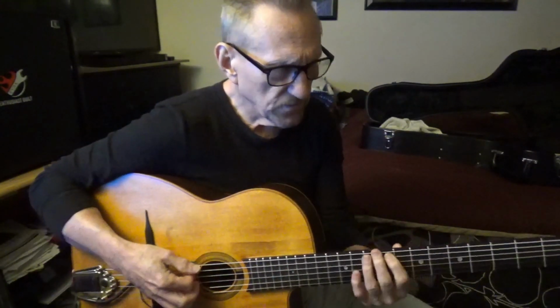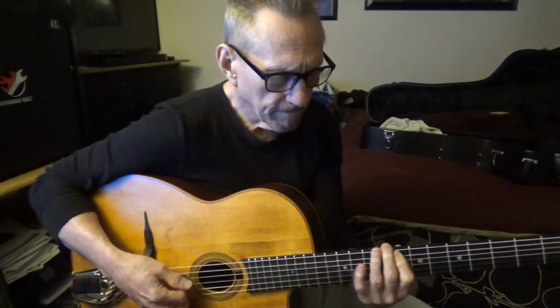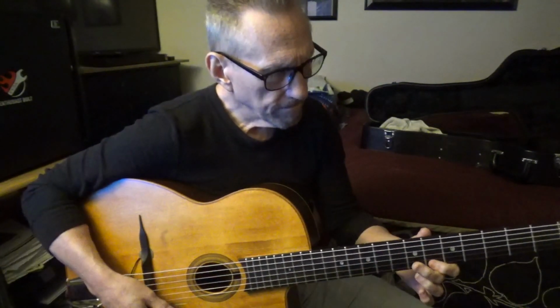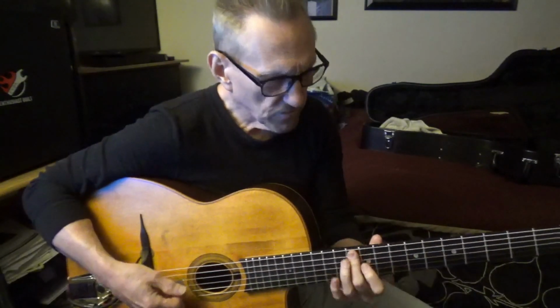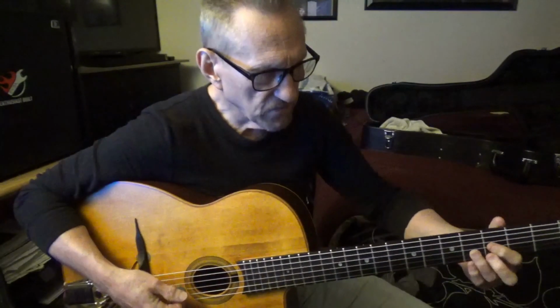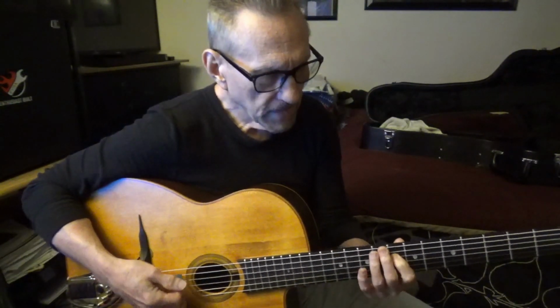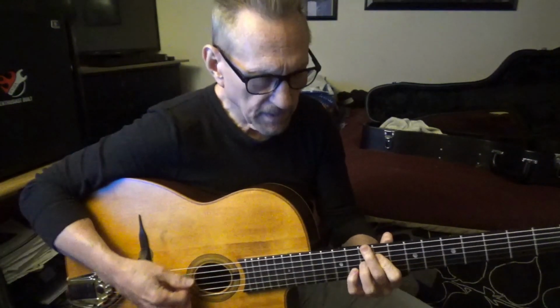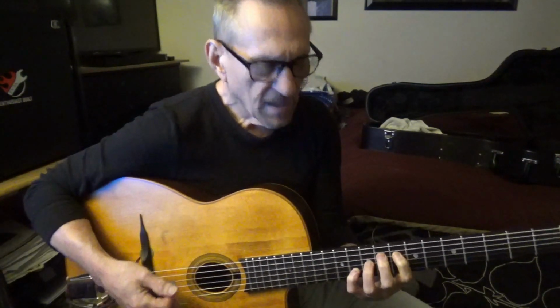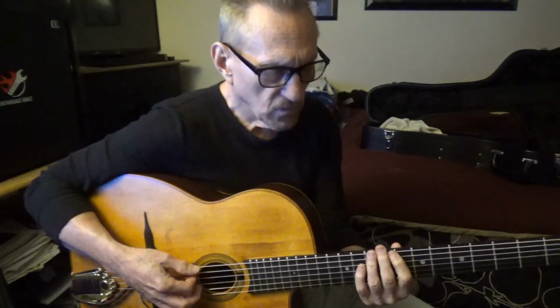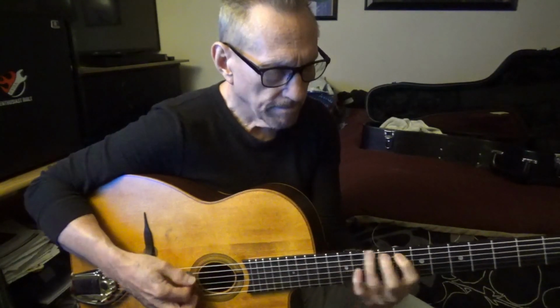Now if you take a look at this and you go, this note right here that I just played is the flat 9 of the G7. If I go here and play the sharp 9, that note's not in the harmonic minor scale. So if you're playing a harmonic minor scale, you have a natural flat 9.